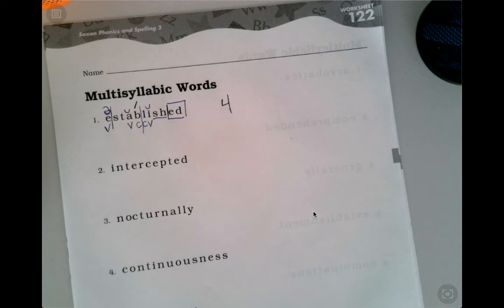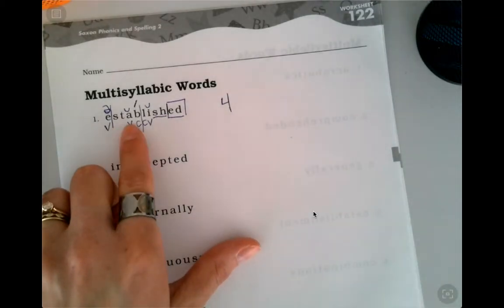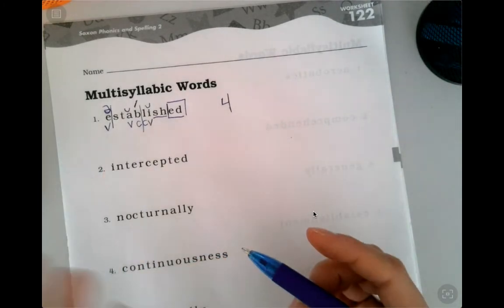Intercepted. Did I miss something? On the other row, the 2C. What's that? Under the ST. Yeah. What about it? Oh, I see, because vowel, consonant, vowel. You didn't put the consonant under the 2 consonants, under the S. Okay, that's fine.